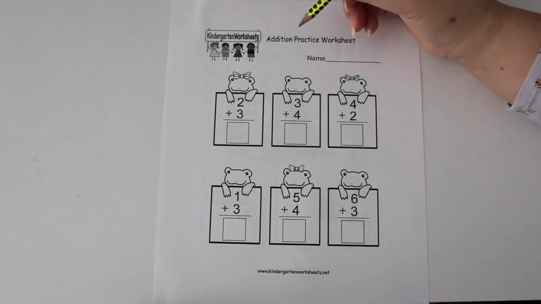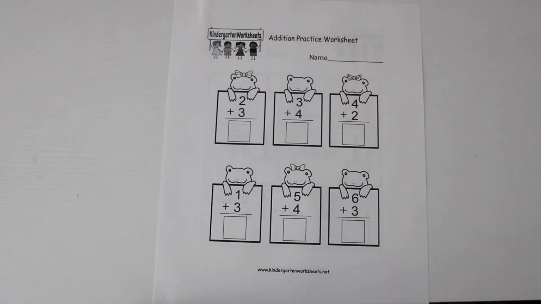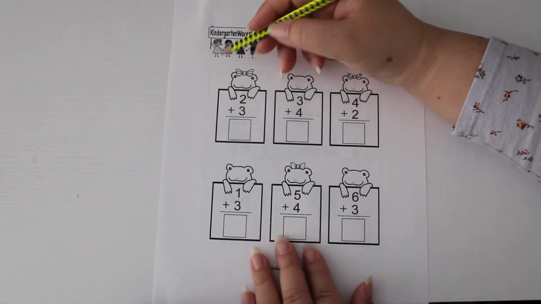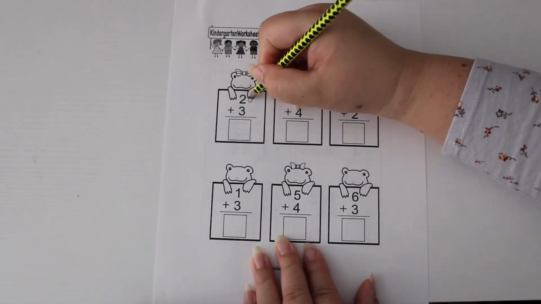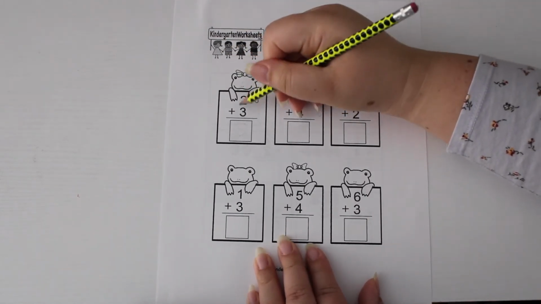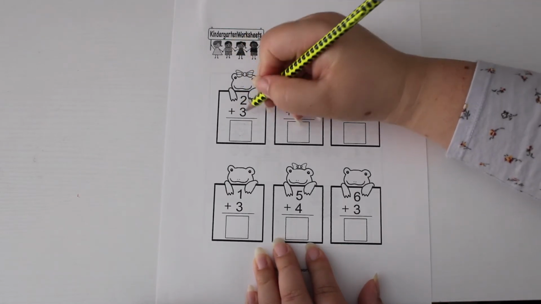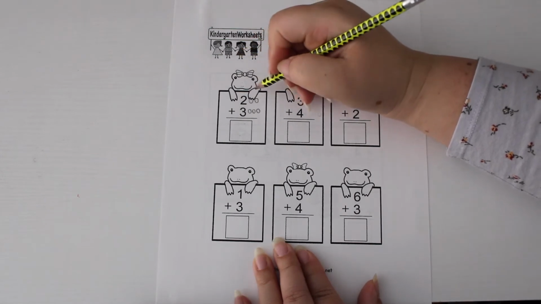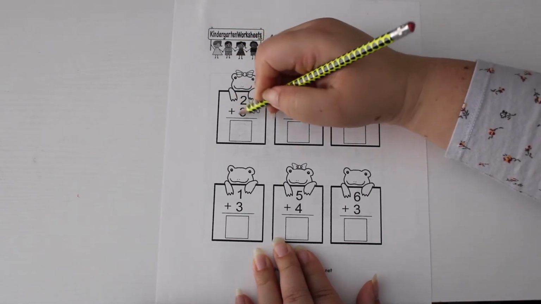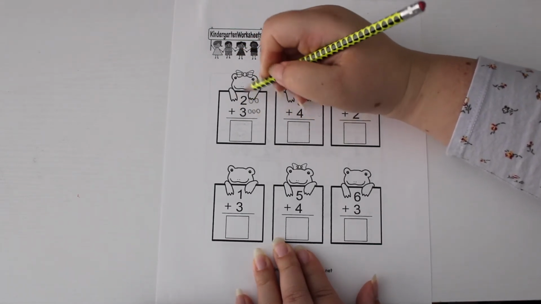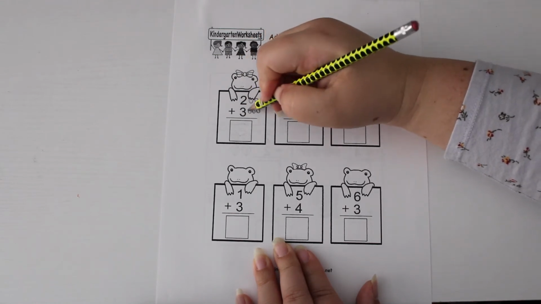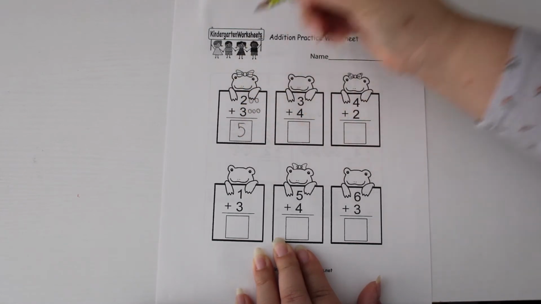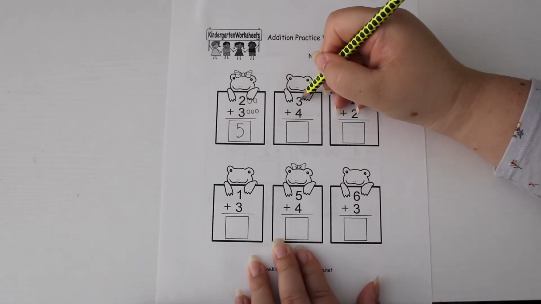So for this activity, we will be adding. So let's look. 2 plus 3. We start off with 2, so we're going to make a circle. 1, 2. And we're adding 3 more. So we're going to add 1, 2, 3. So we want to know how many is in all. So we're going to count everything. 1, 2, 3, 4, 5. So it's 5, right?